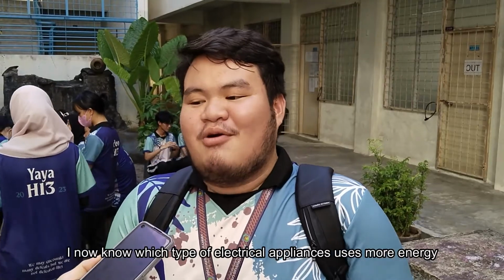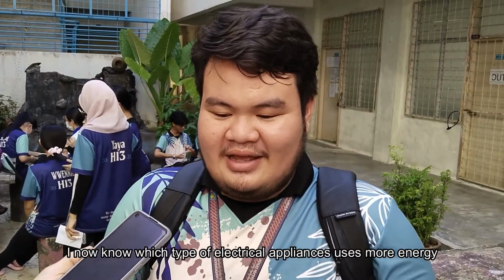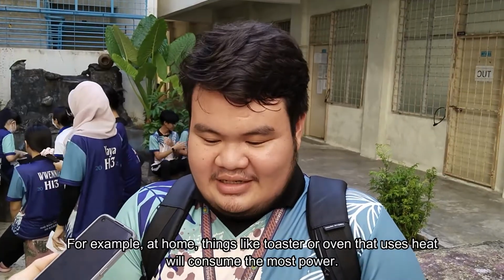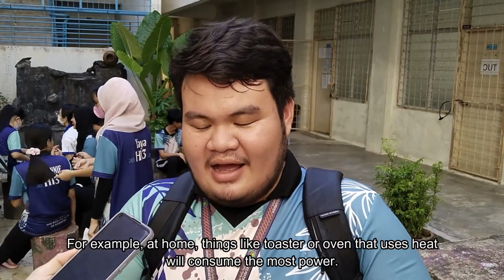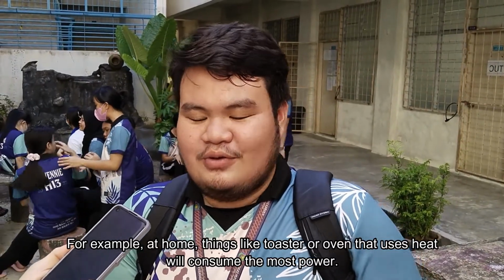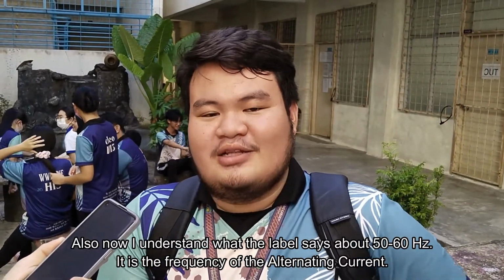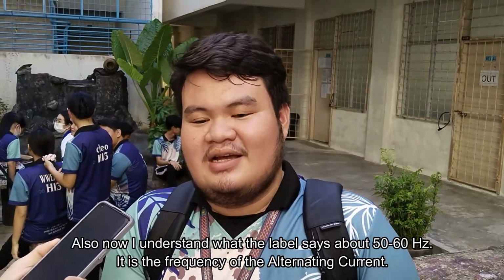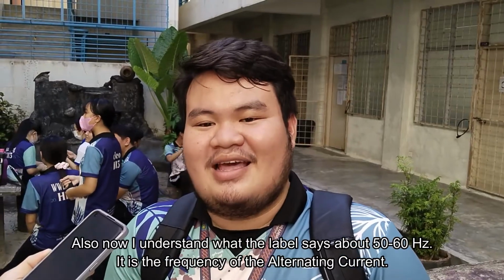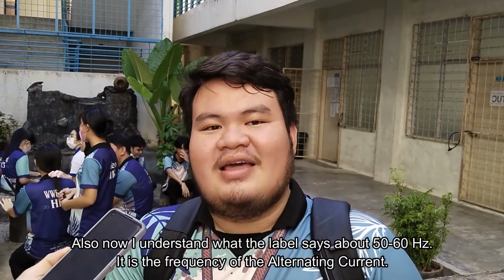I think the most meaningful thing that I learned is I now know which type of electrical appliance that use the most energy. For example, in our house, things like toaster and oven, things like that use heat, use more energy to power it. Also now I understand what the label say on the electrical appliance. For example, the 50 Hz label on the appliance. Now understand, it show us the frequency of the current on the appliance.